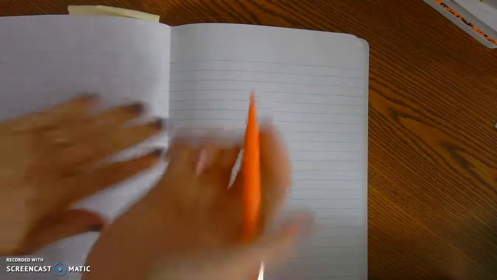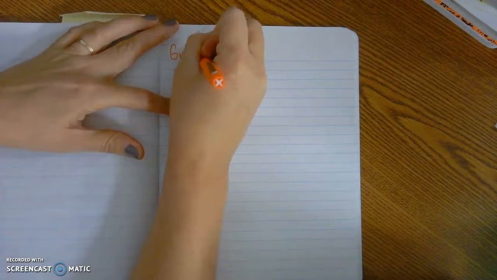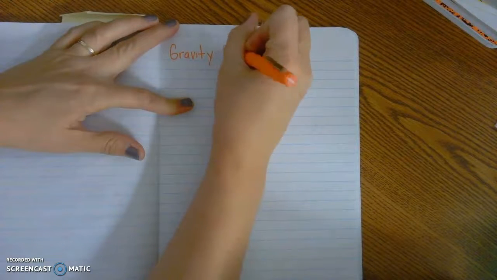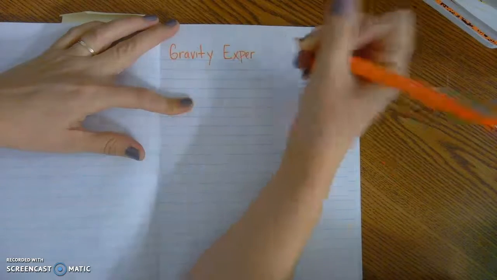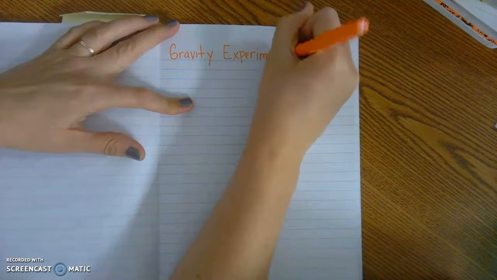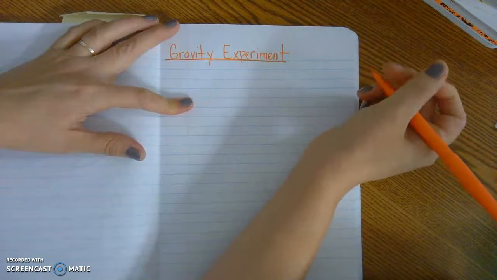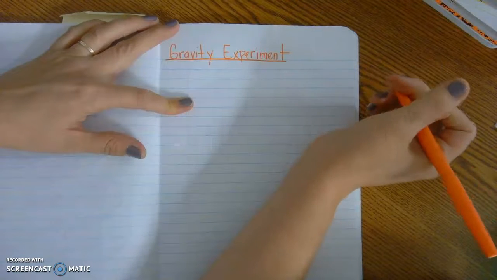I really want to walk you through the steps of an experiment because we haven't really done that. We're going to do our best to do this virtually with videos and walk through all the steps, okay? So the first thing I want you to write at the top is that this is our gravity experiment. That will be our title. I'm doing this in my science journal. We're going to test the force of gravity. We're also hopefully going to have time to test the force of friction later this week.